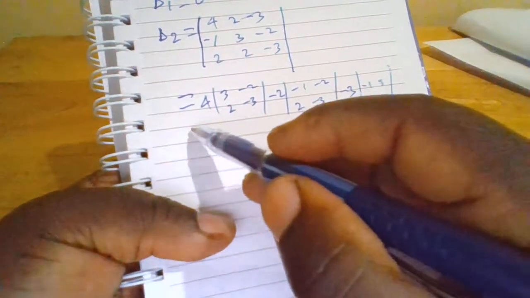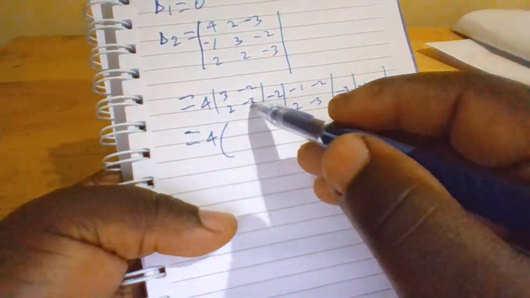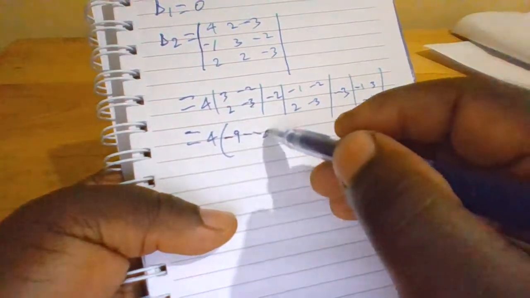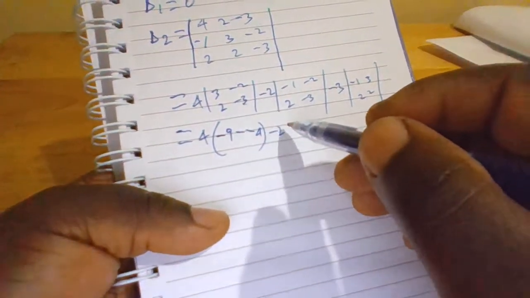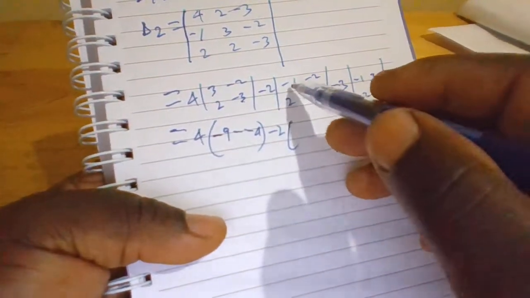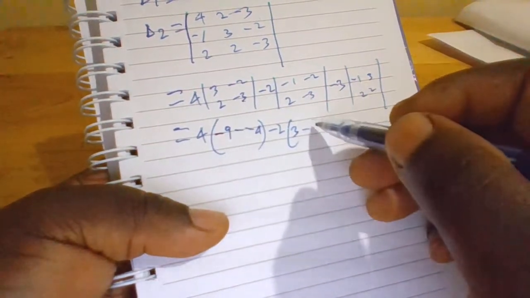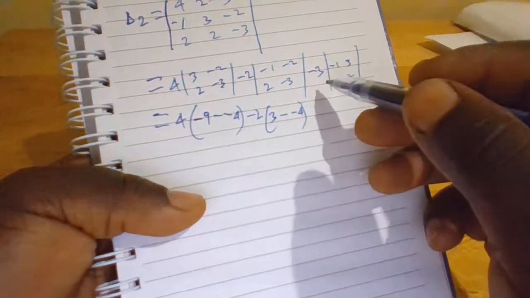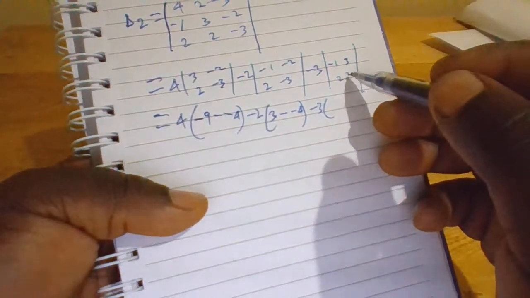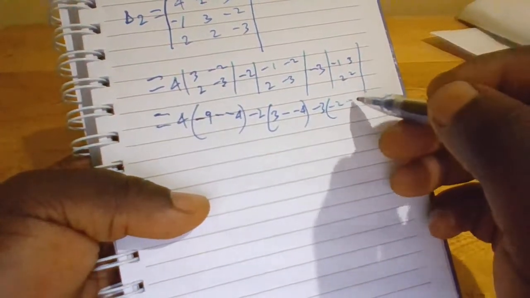So this equals 4 into negative 9, negative 3 times 3, negative 9, minus negative 4, minus 2, negative 3 times negative 1, we have 3, minus negative 4, minus 3 into 2 times negative 1, we have negative 2, minus 6.